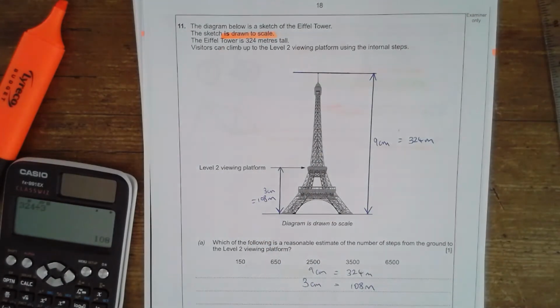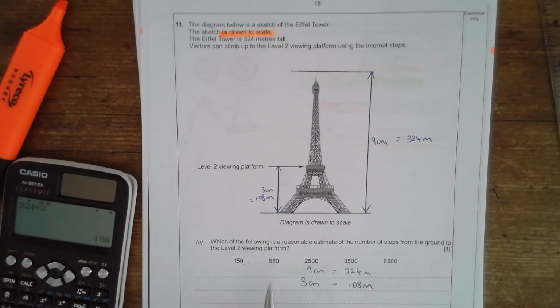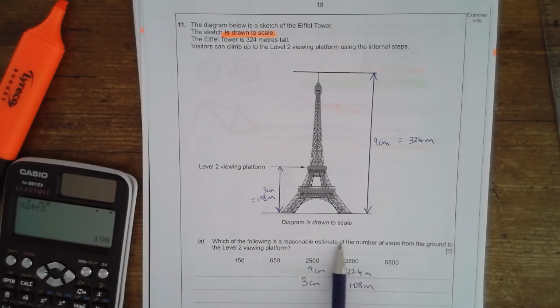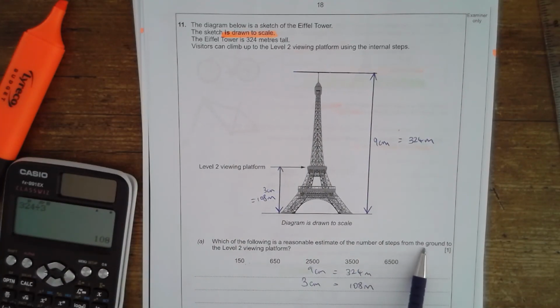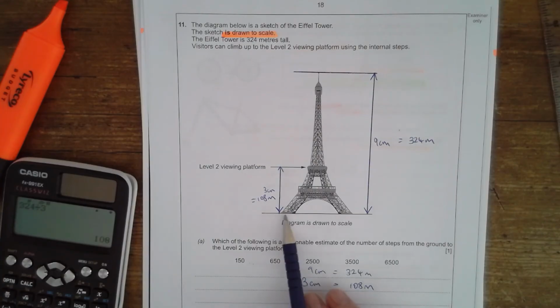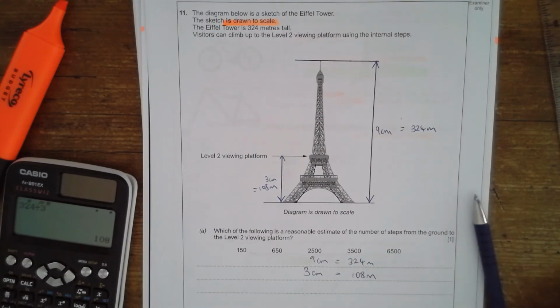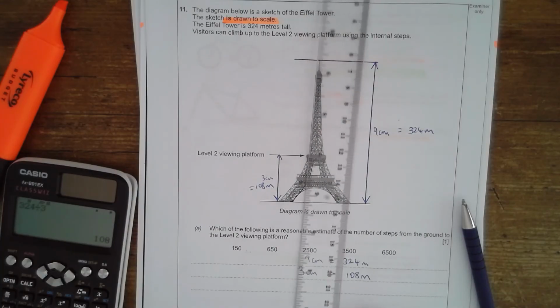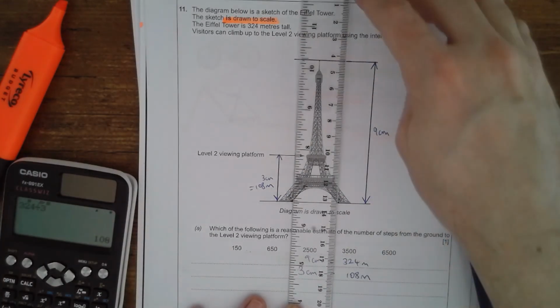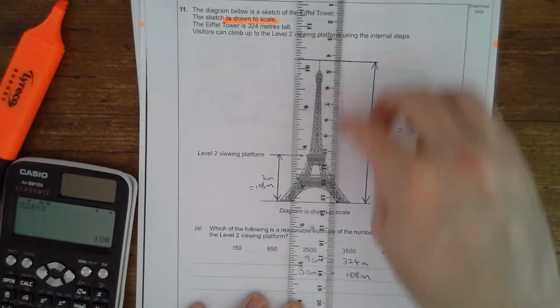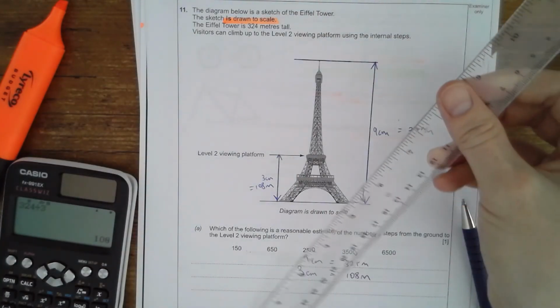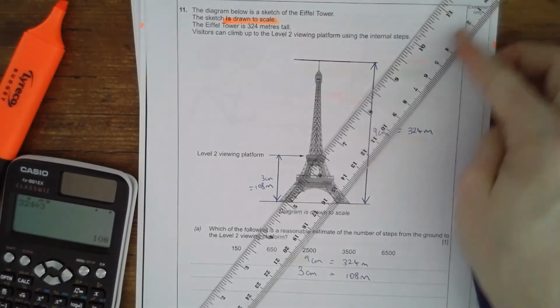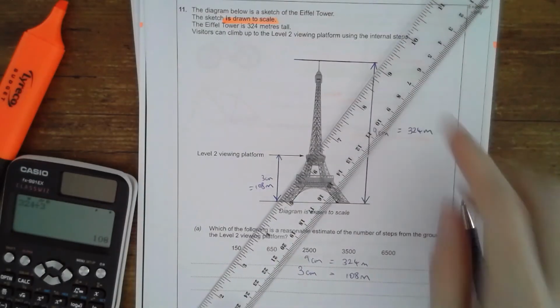The next thing you've got to think of is, it says, which of the following is a reasonable estimate for the number of steps from the ground to the viewing platform? Well, how big are steps? If you think about it, let's have a look at your ruler. How big is a step that you walk up in school? It's not as big as 30 centimetres, definitely, but it's probably quite a bit of it. I'm going to say it's 20 centimetres.